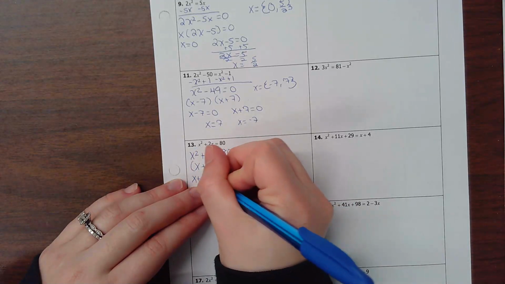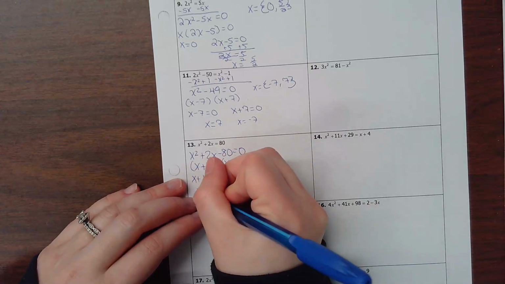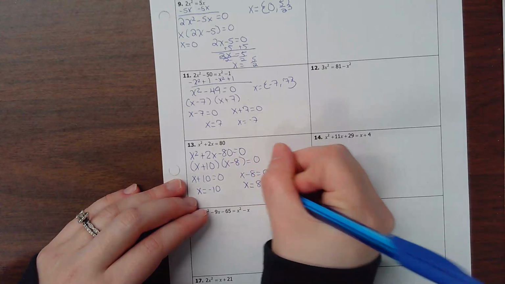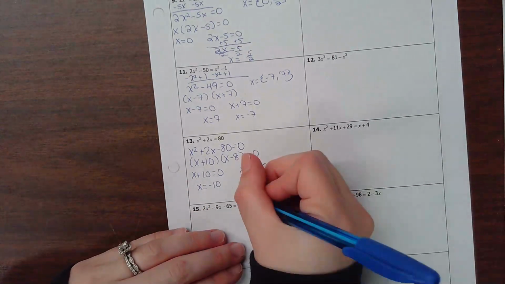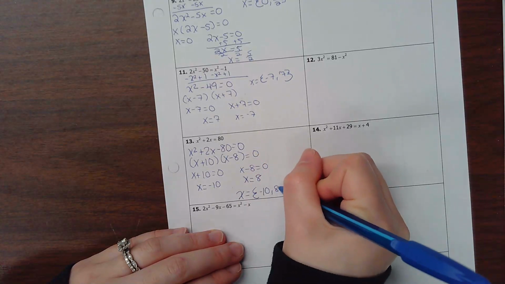So then x plus 10 equals 0, x minus 8 equals 0. So this is x equals negative 10. X equals positive 8, and let's write that as a solution set, negative 10, comma 8.